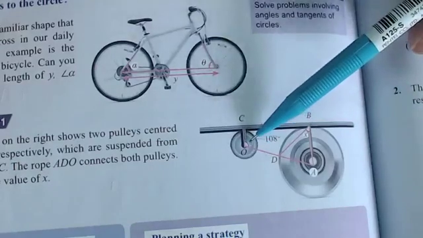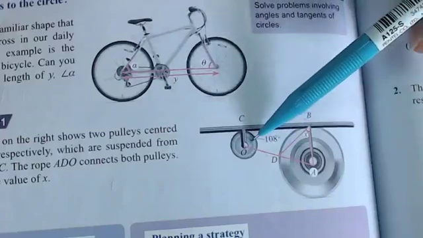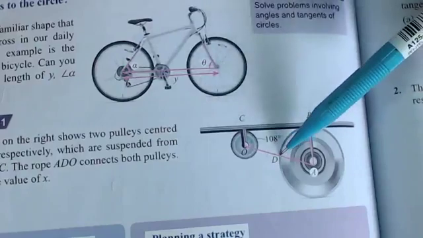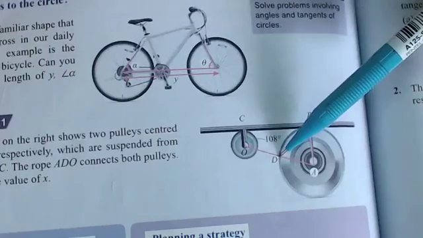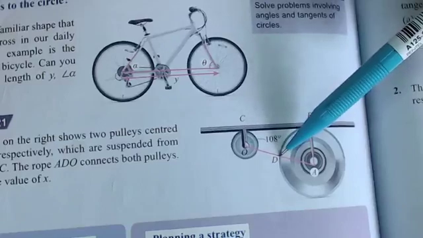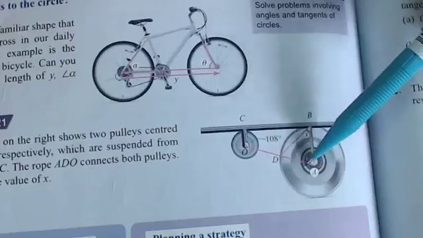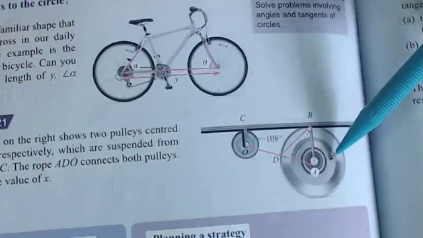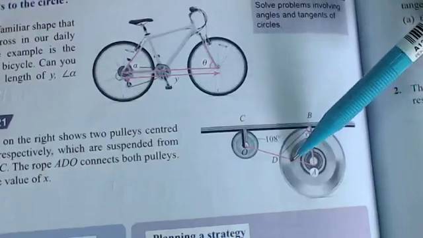Given to us is this angle 108. This D here is a point of tangent, and also a radius DA. AD here is a radius for this big circle.